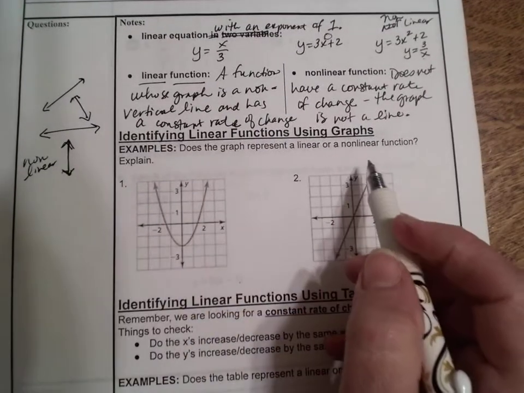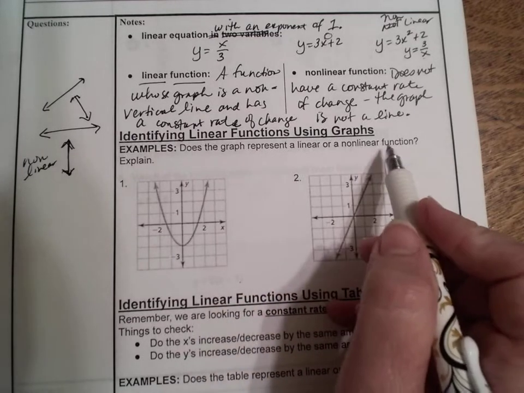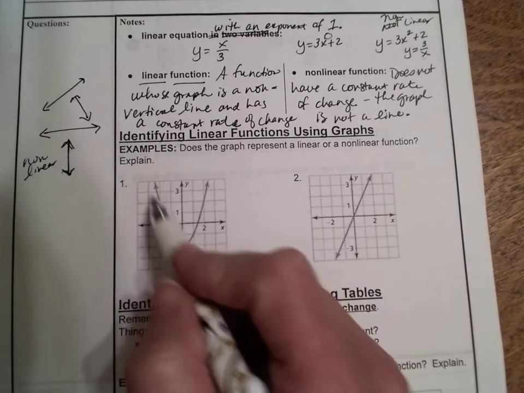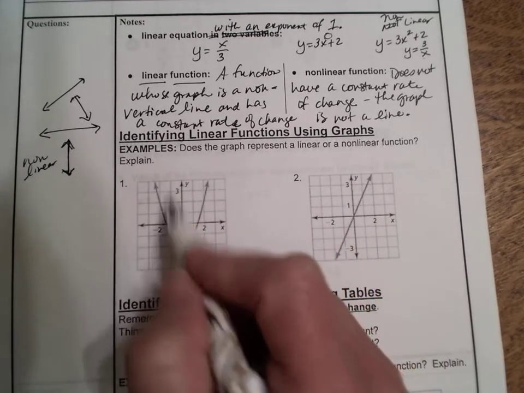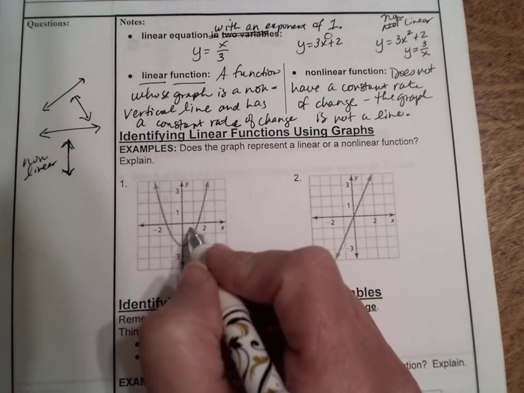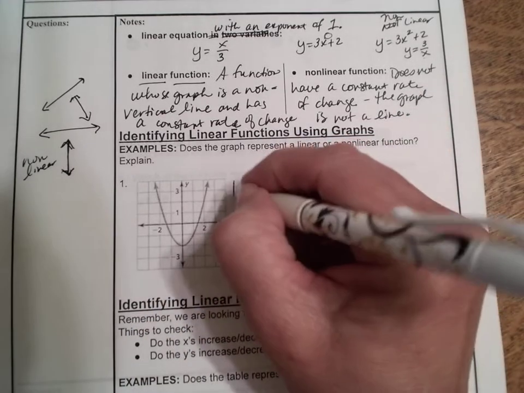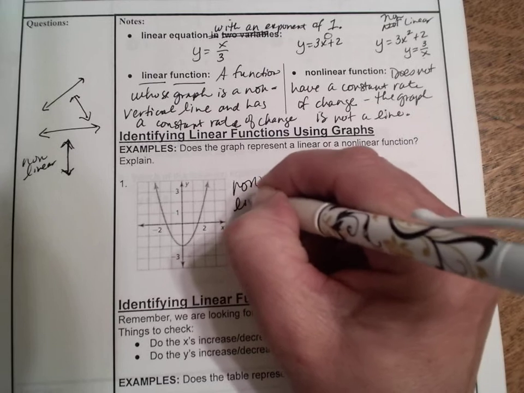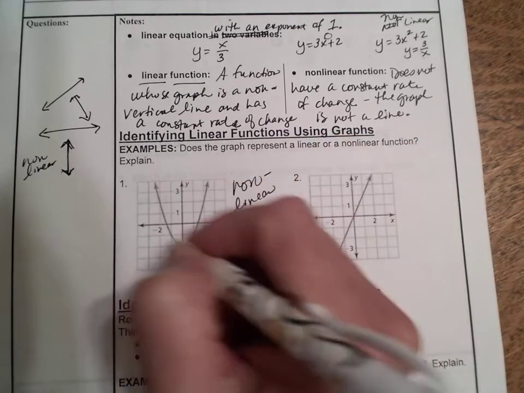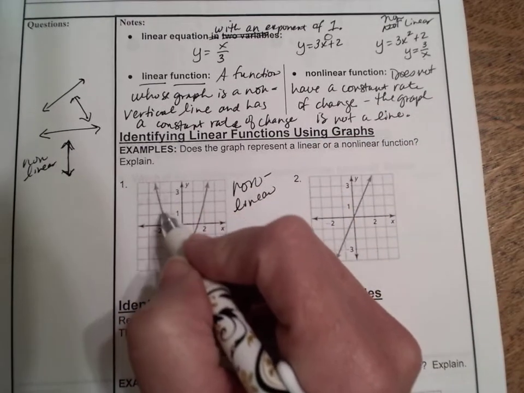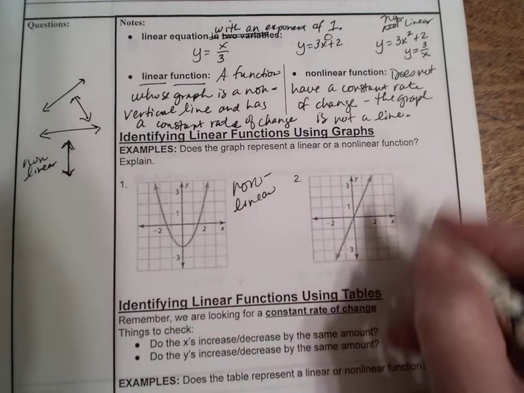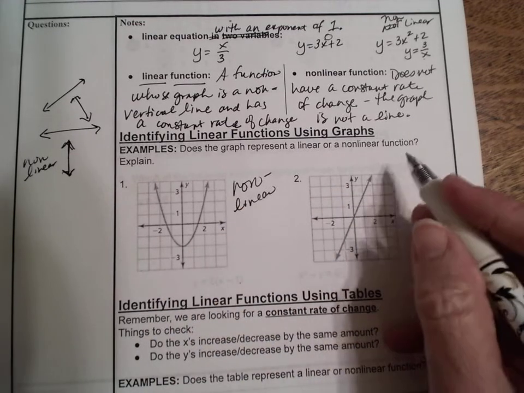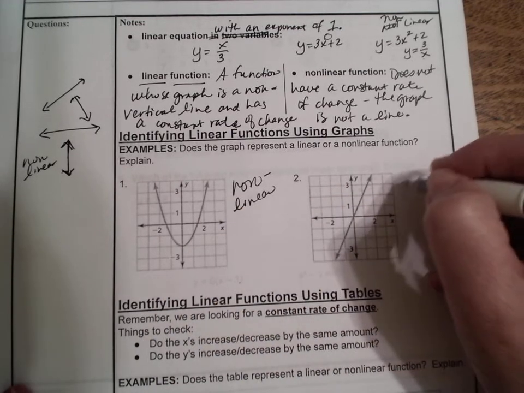So we're going to look here at these graphs. Does the graph represent a linear or nonlinear function? First of all, this is a function. Remember our vertical line test. This is nonlinear because it's not a constant rate of change. It starts going this way and then goes back up. This one is linear. Basically, it looks like a straight line. So yes, this is linear.